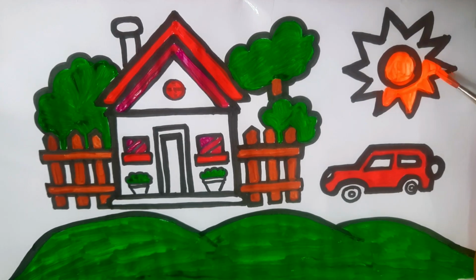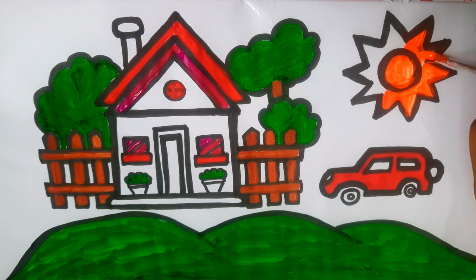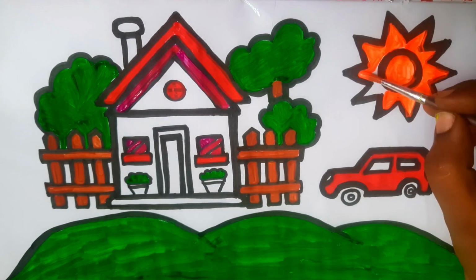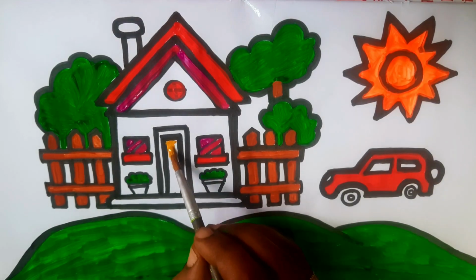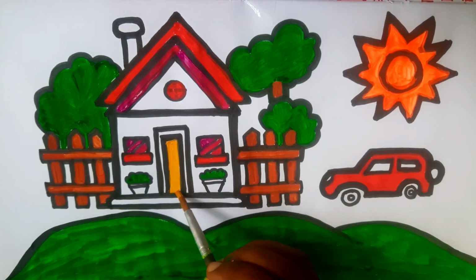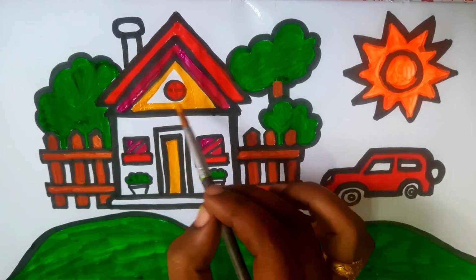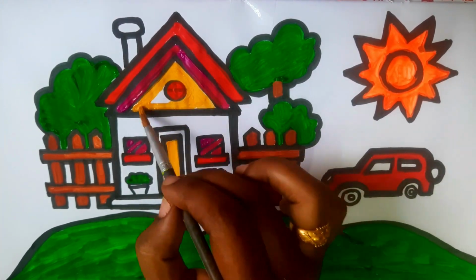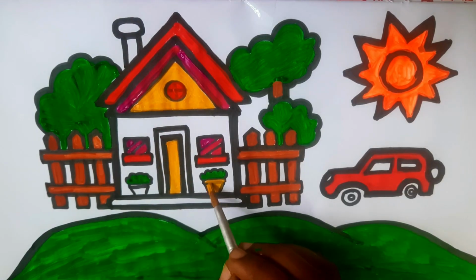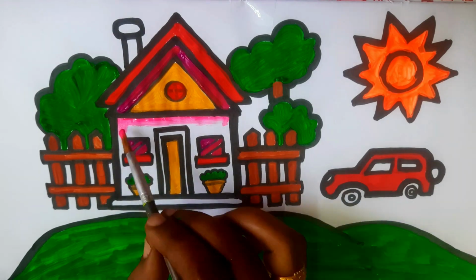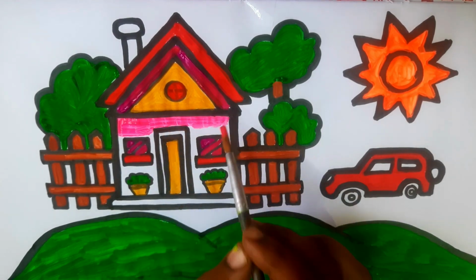The sun coloring. The sun is orange color. Now color the entrance of this house. The wall painting with pink color.